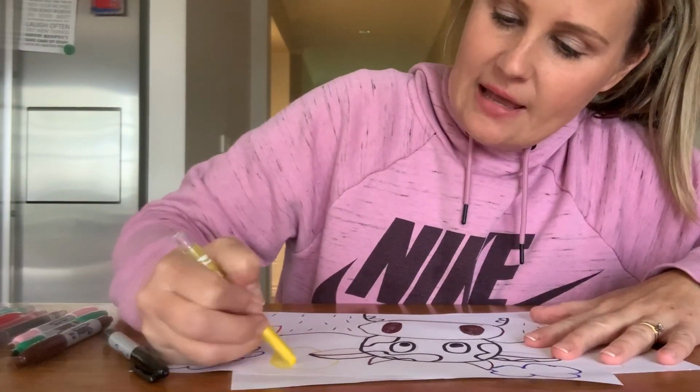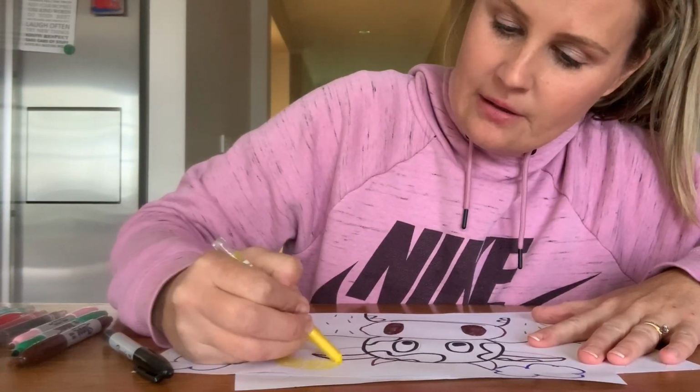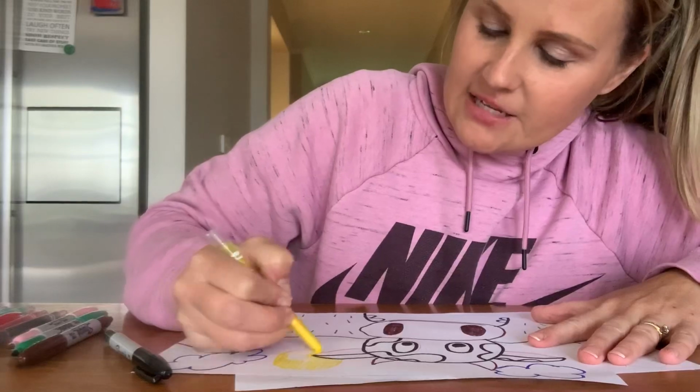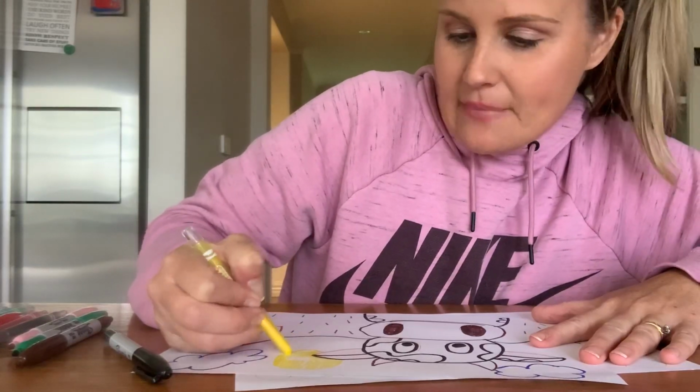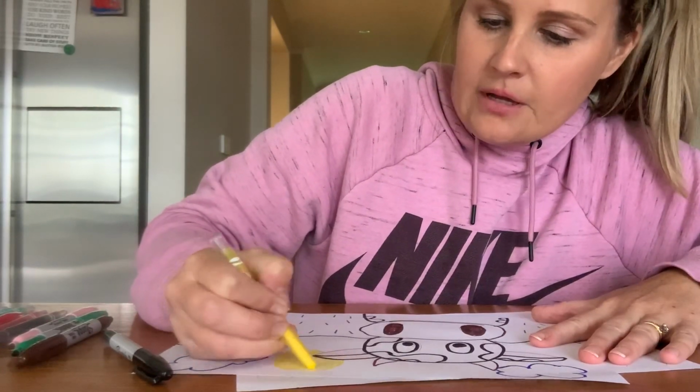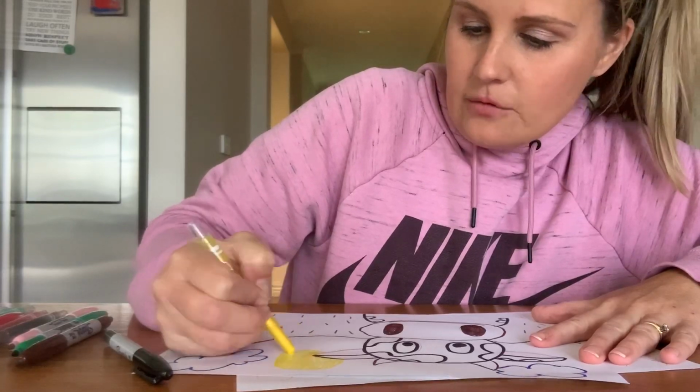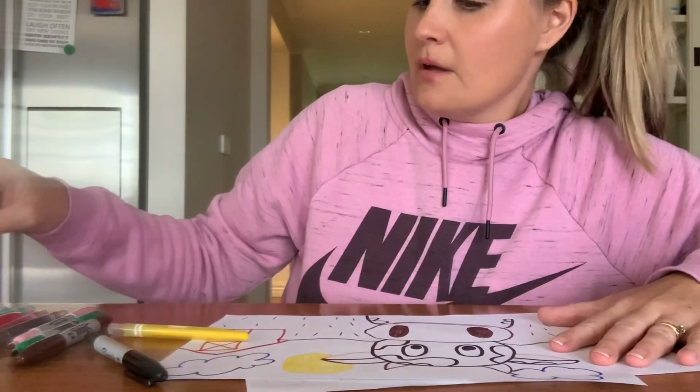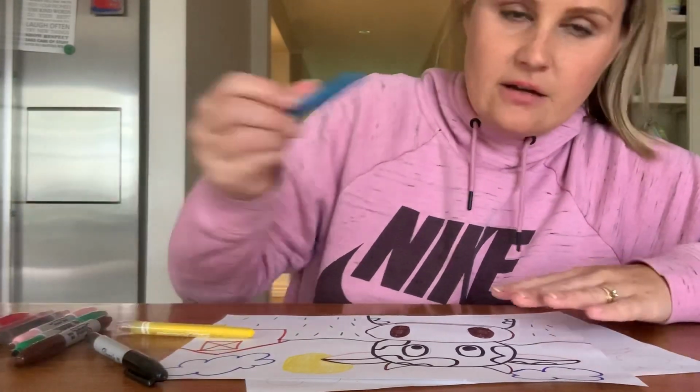Do my sun, bright yellow. When you outline in texture and then colour in, it really makes your picture pop. This looks like you've spent a lot more time on it. Lots of extra bits of detail.